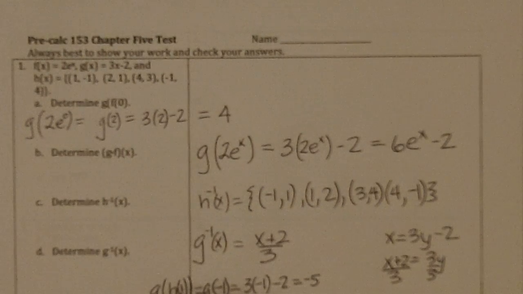So we started with 1 and ended with negative 5. So the first one would be 1 goes to negative 5.